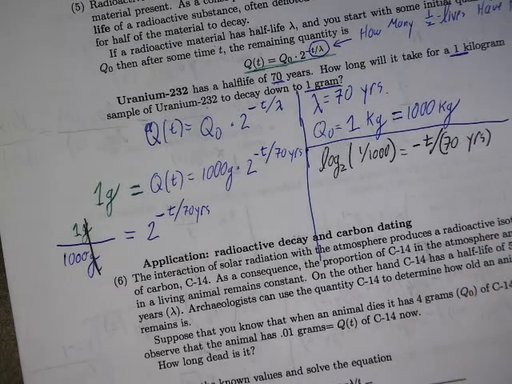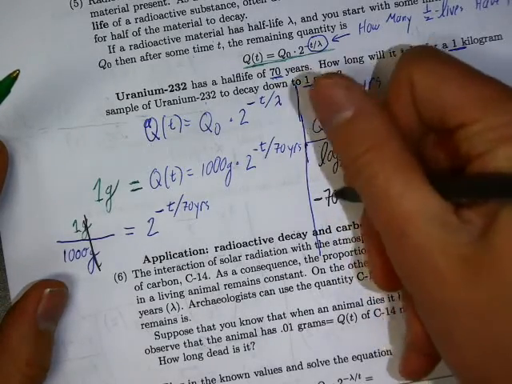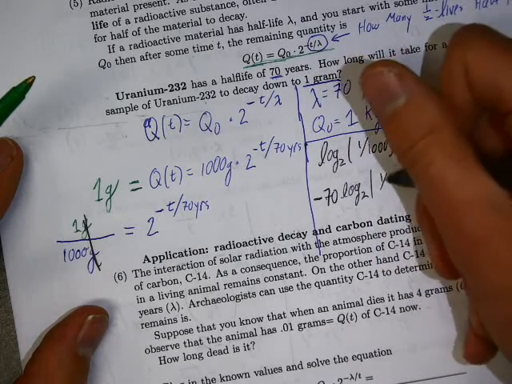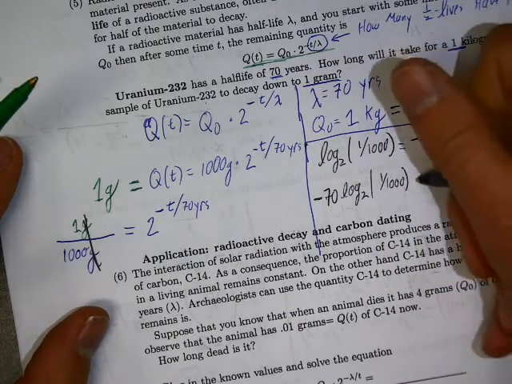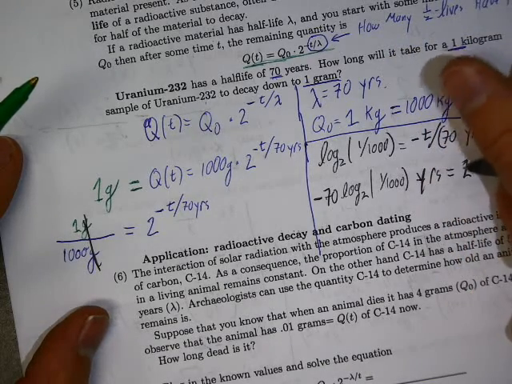Nice. Now what do you need to do to solve that for t? Multiply both sides by -70 would do the job, right? Get rid of the negative sign and get rid of the 70. So I see negative 70 years, but I'll put the years at the end. Negative 70 times log base 2 of 1 over 1,000 years is equal to the amount of time it takes.